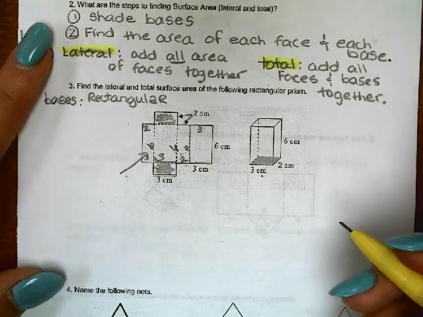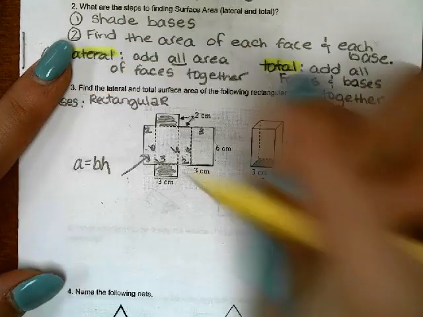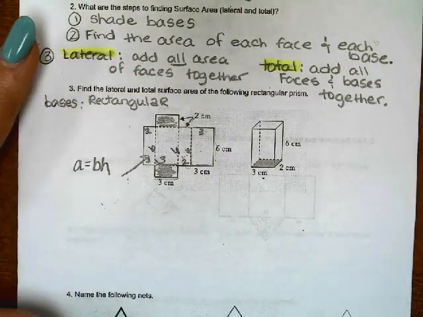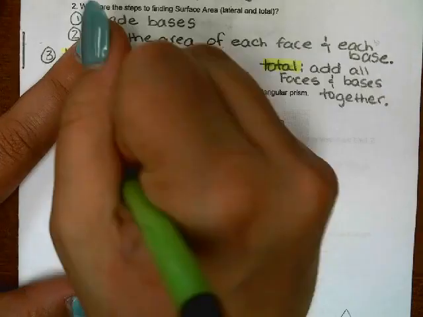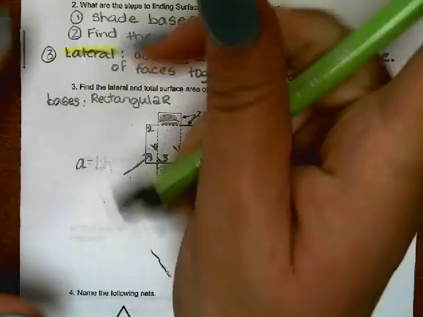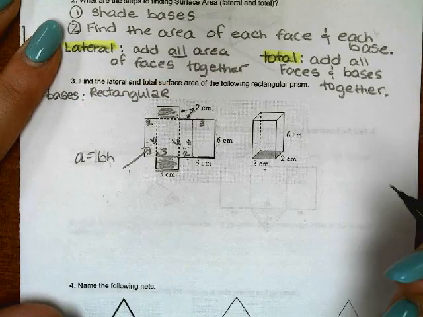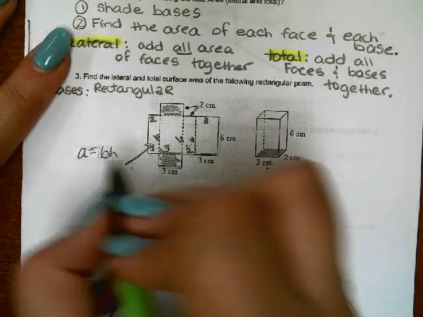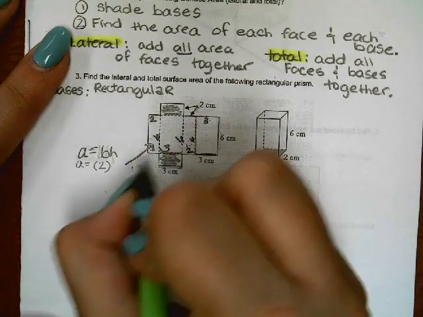The area of a rectangle formula is A equals base times height. Make sure you remember these. Now they will be on a formula sheet, but try to memorize them. All right. Our base in this particular rectangle is 2, and our height is 6.